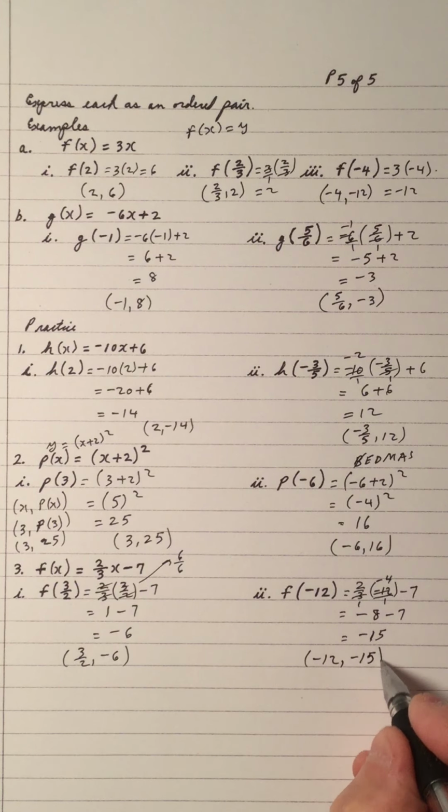So that's function notation, the first part. There are more parts to come.